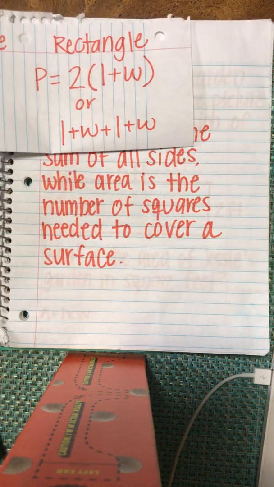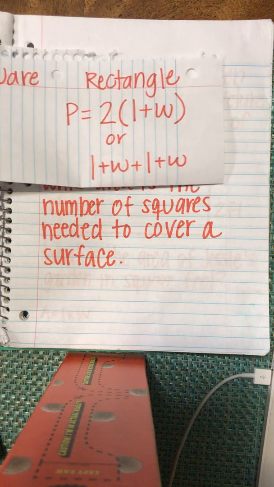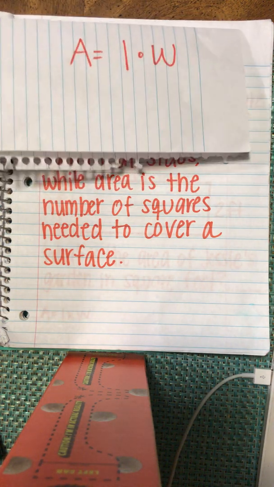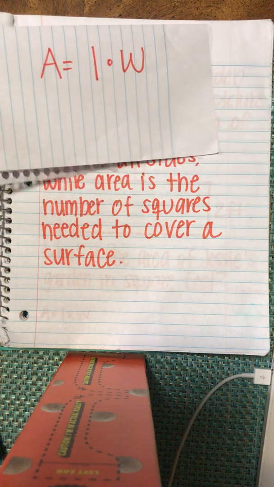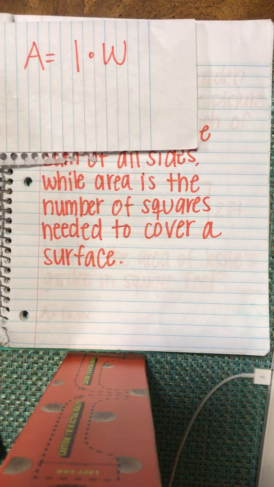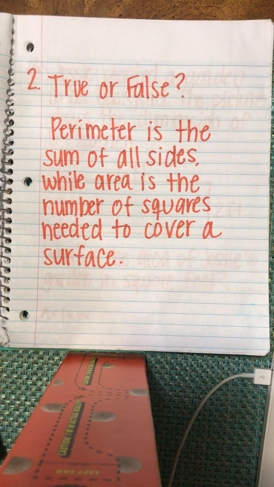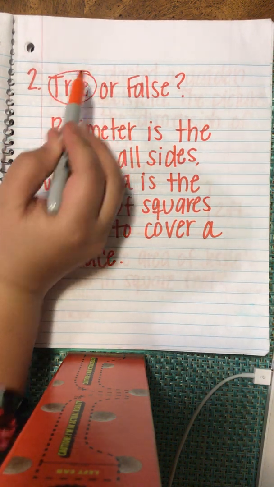And then it says area is the number of squares needed to cover a surface. And if you can go back to when I was telling you the definition, we talked about the squares inside of the square, and that's what was the area of the square. So for this one, it is true. So we will go in and circle true.